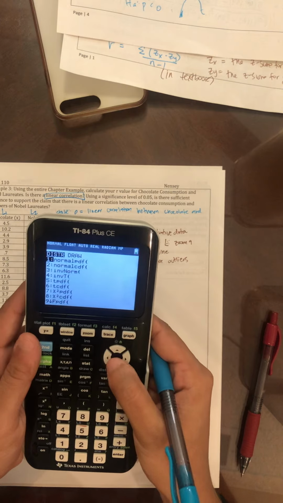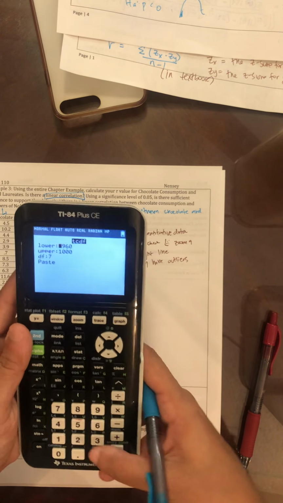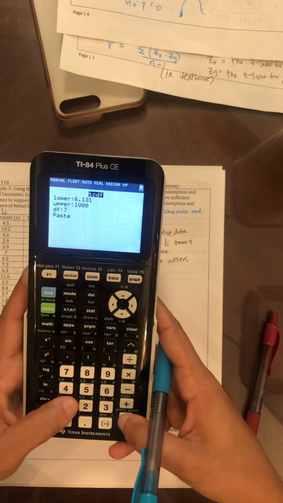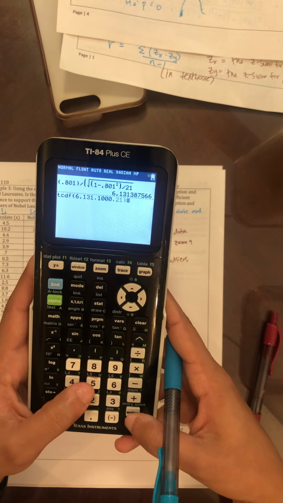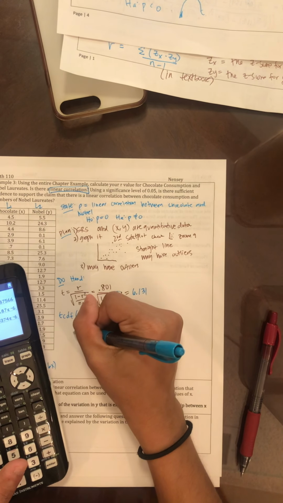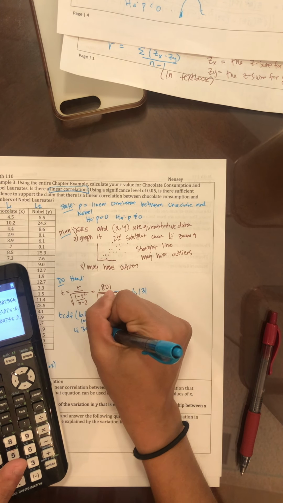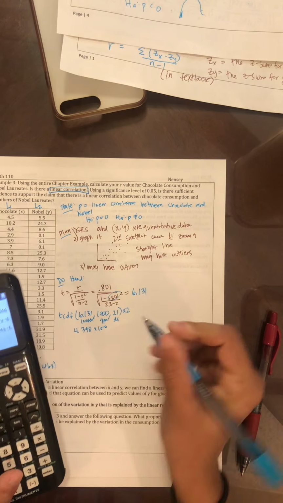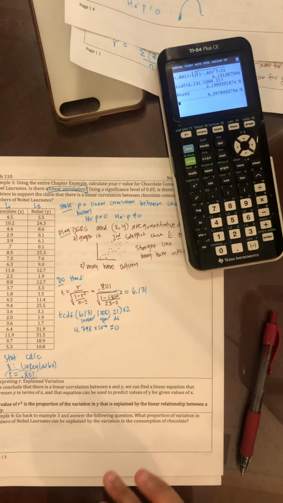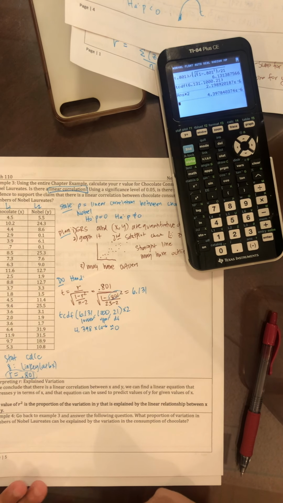So I'm going to do distribution TCDF of 6.131, 1,000, degrees of freedom is 21, and I'm going to multiply this by 2, and I'm going to get 4.398 times 10 to the negative 6, or really close to 0, if you want to think about it.